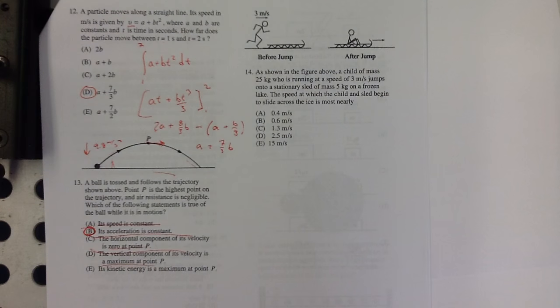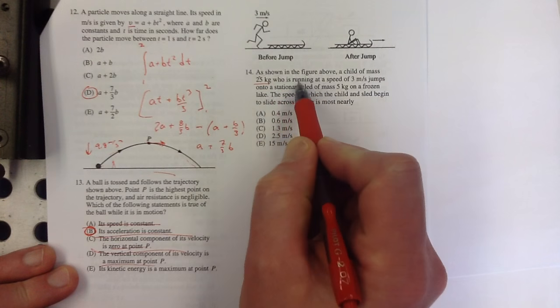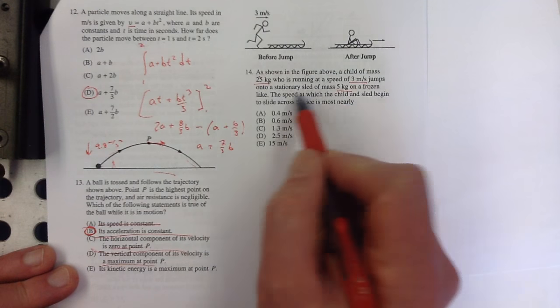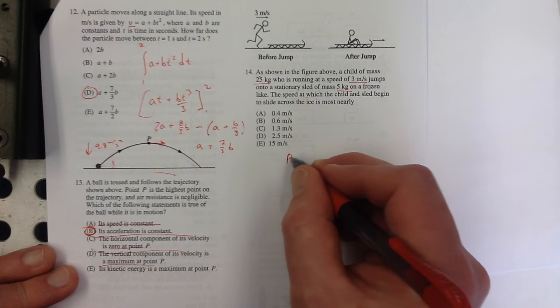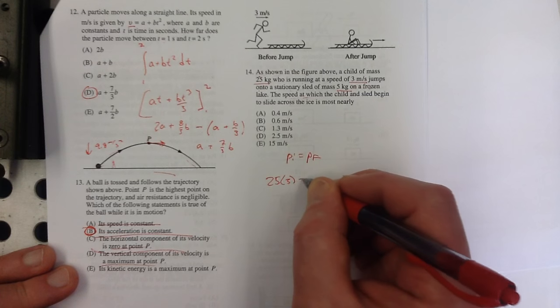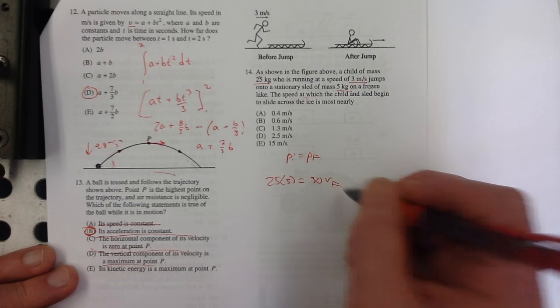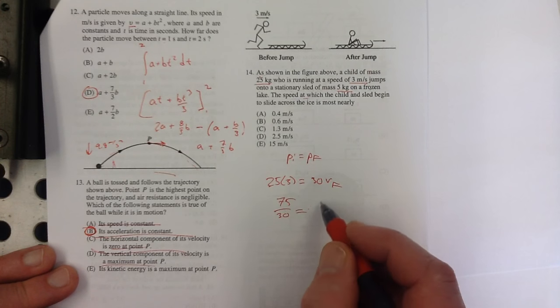Number 14 looks like a momentum problem. As shown in the figure above, a child of mass 25 kilograms running at a speed of 3 meters per second jumps onto a stationary sled of mass 5 kilograms on a frozen lake. The speed at which the child and sled begin to slide across the ice? So momentum is conserved. The momentum before is the kid. The momentum after is the kid and the sled. I don't know what their final velocity is. It's 75 over 30. And that's, let's see, 15 goes into both of those, so that's 5, 2.5.